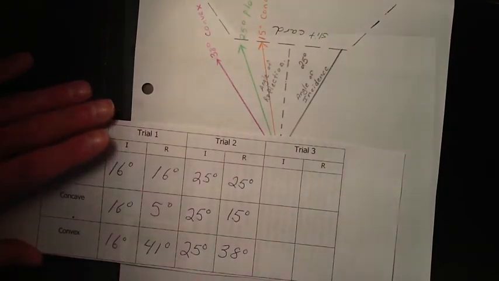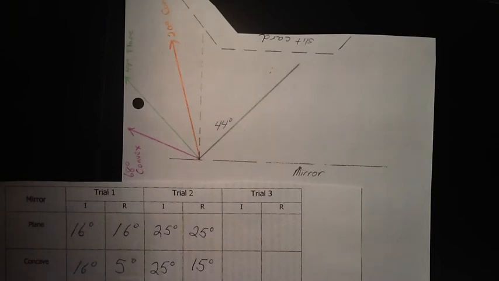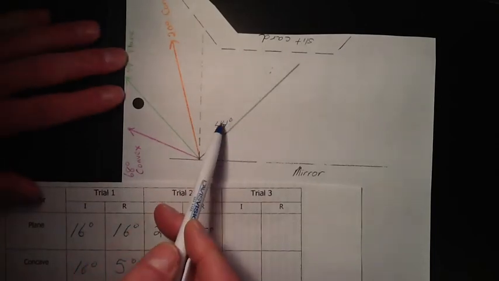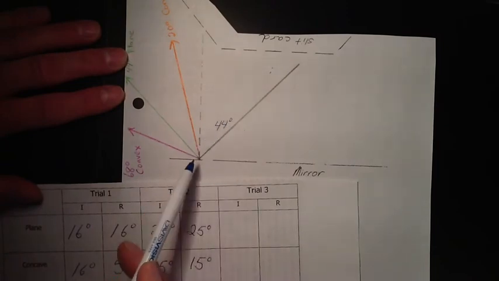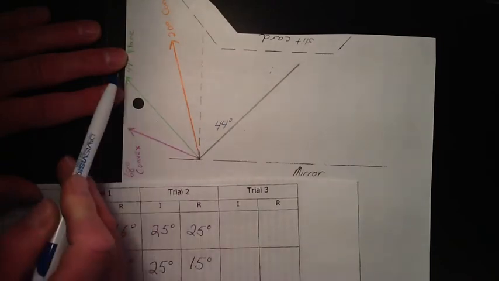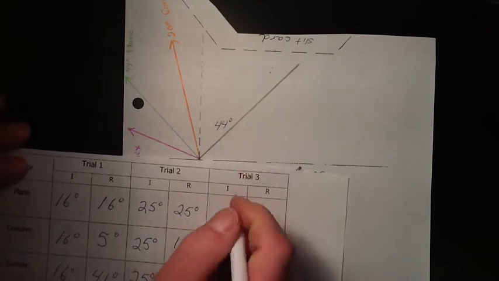Let's look at trial 3. In trial 3, the angle of incidence was 44 degrees. And on the plane mirror, the angle of reflection was also 44 degrees.